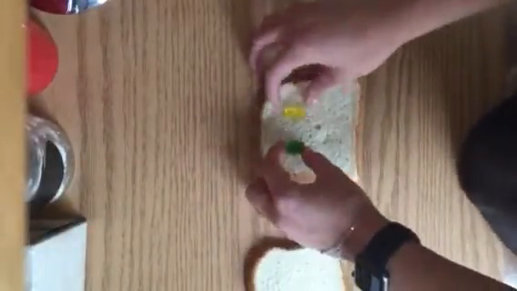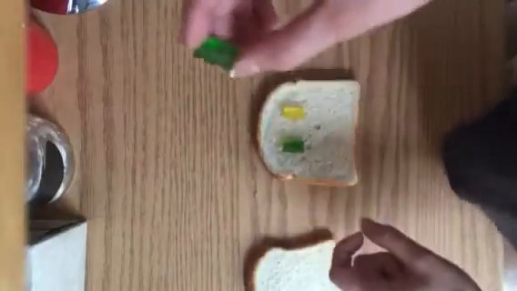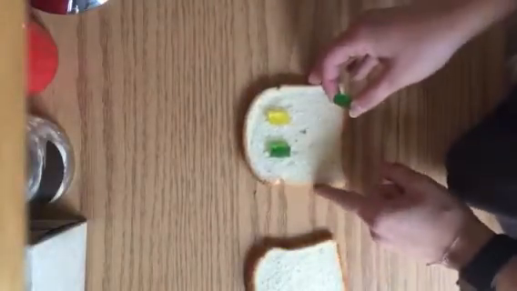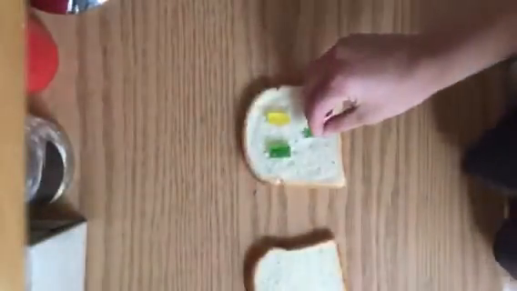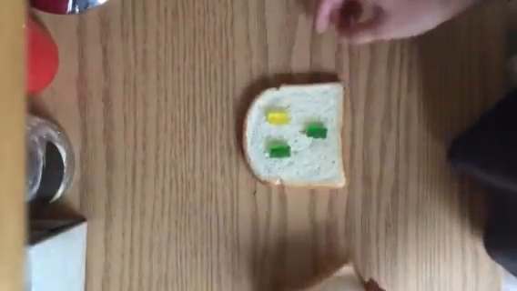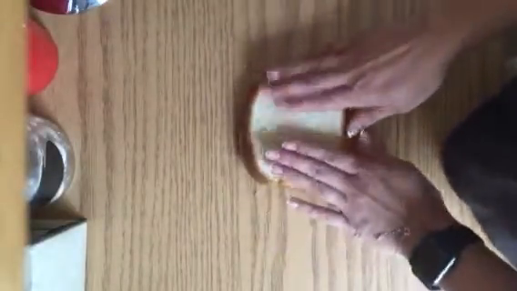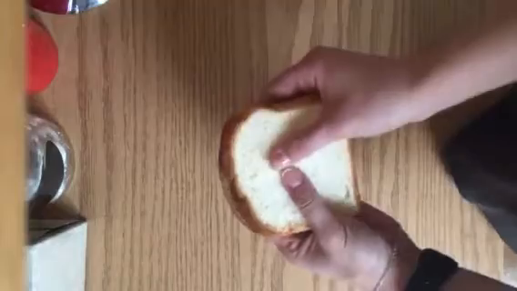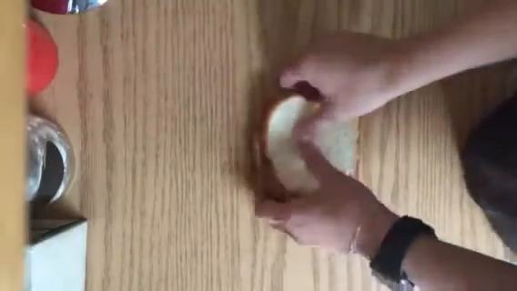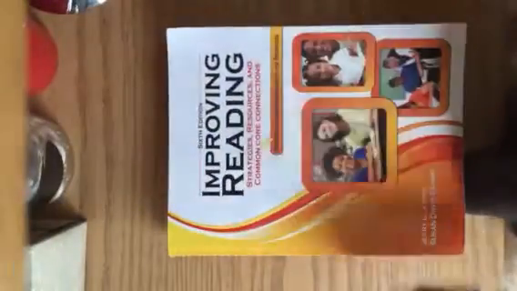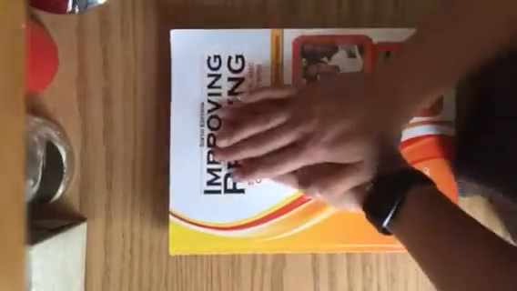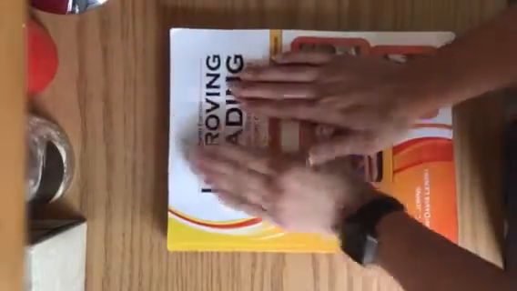Okay, and as you are working on this, I want you to think about what each gummy bear represents, and what the bread represents, and what the heavy textbook represents, okay? So after you place the gummy bears in their correct position, I want you to place a second piece of bread on top. So they're kind of smushed in the middle, all right? After you do that, I want you to take the heavy book and place it on top. That's not heavy enough, so I need you to press as hard as you can.